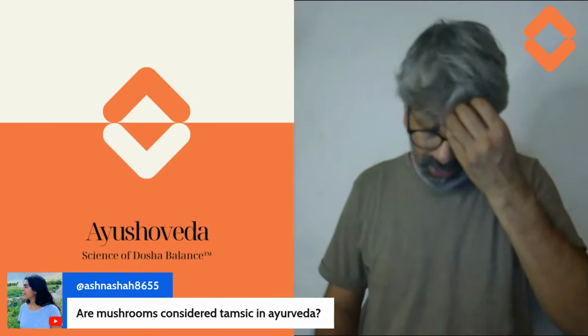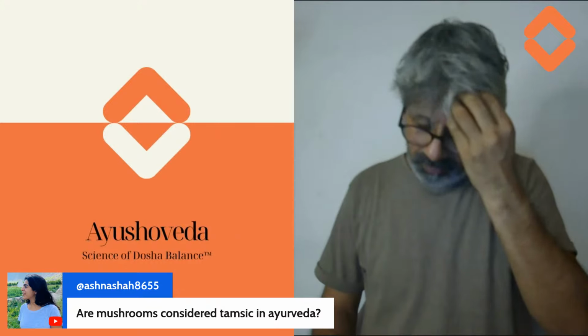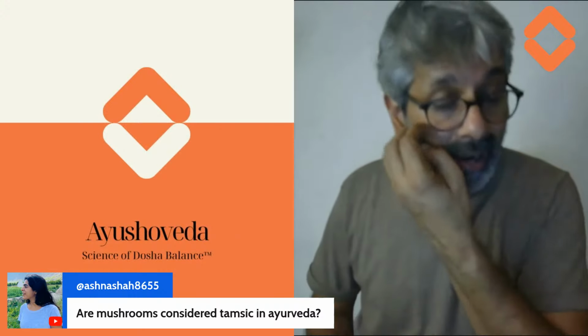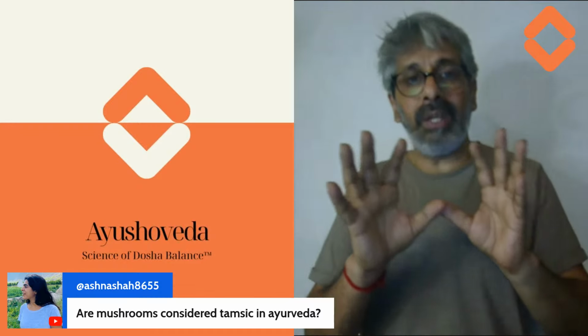Are mushrooms considered tamasic? Mushrooms are algae or fungi. They are fungus which grows basically on dead tissue. If you look from an Ayurvedic point of view, mushroom is not considered to be that. You might say it contains protein, it contains minerals, but all those things are different. Generally, because it grows on dead tissue, it is not considered to be very healthy.